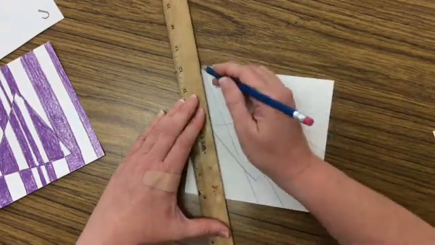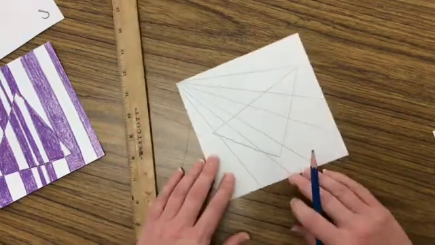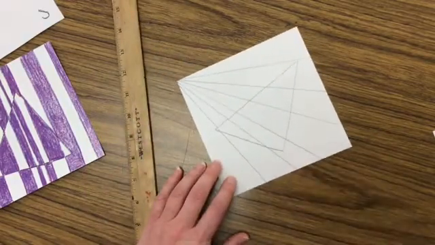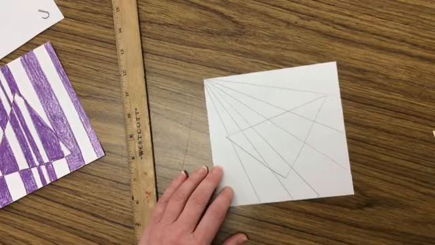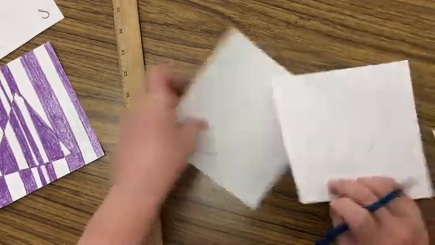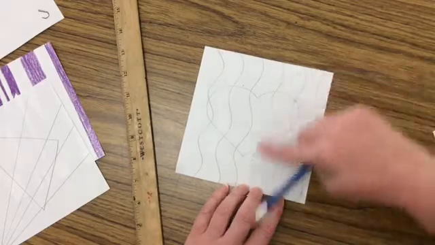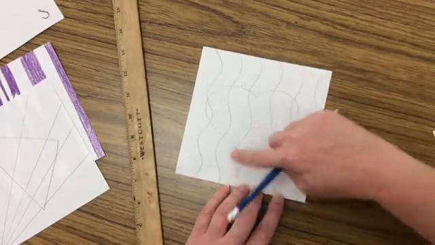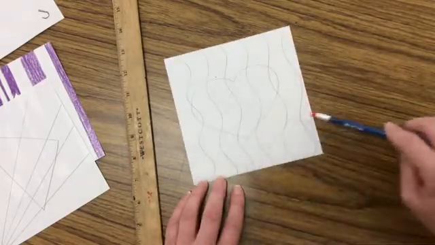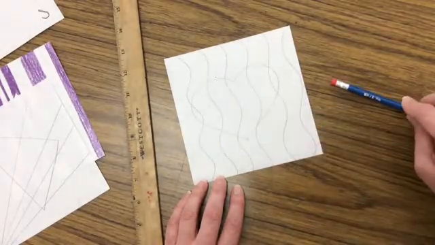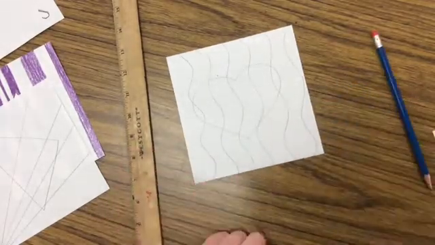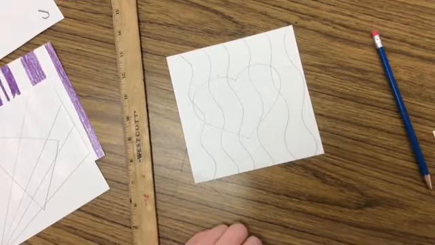Also, remember, don't get your lines too close together. It'll be difficult to color. The last one I can show you, and I have one drawn here, is where I use wavy lines to color or to cross over. Notice I don't try to cross with a third set of lines going the other way. That just gets a little too complicated for what we want to do.